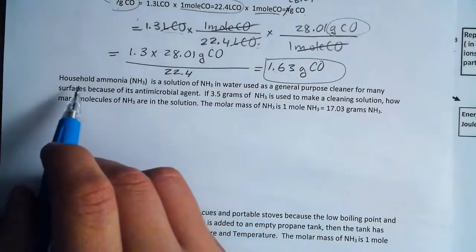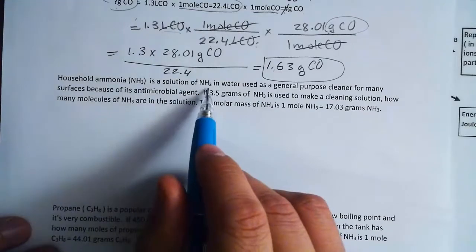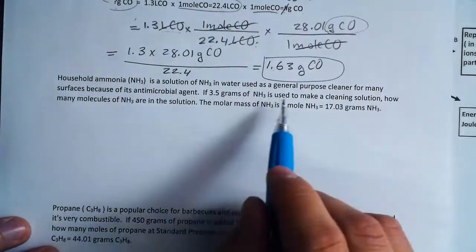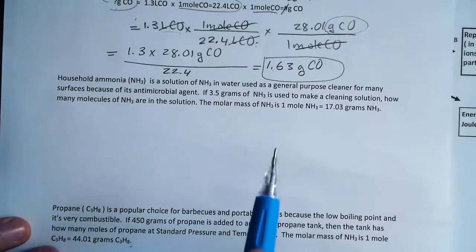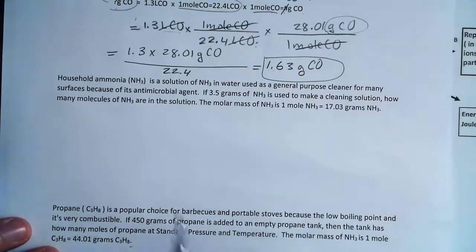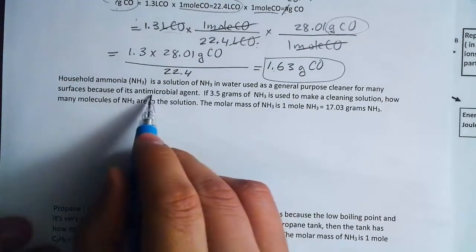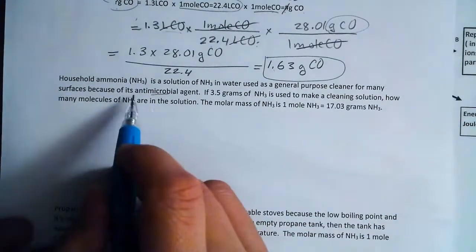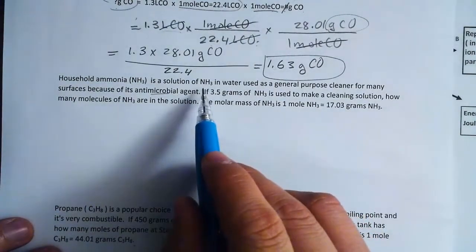Here we have household ammonia, NH3, a solution of ammonia in water. We add pure ammonia in water. It's used as a general purpose cleaner for many surfaces because of its antimicrobial action. That means it's going to kill bacteria. Micro means microorganism, like bacteria, and anti means against. So that's the purpose of ammonia.